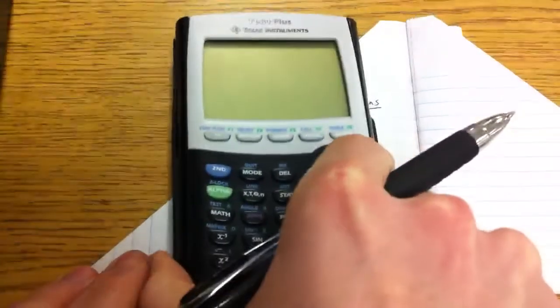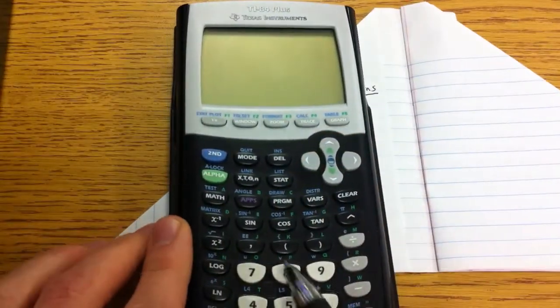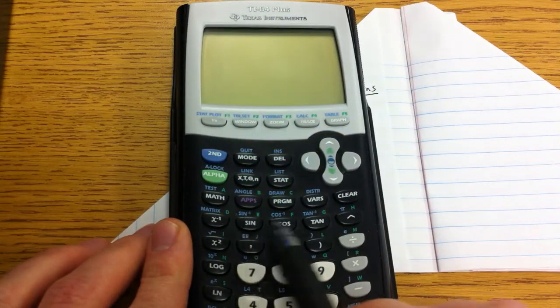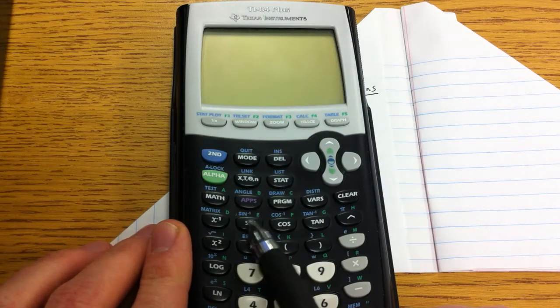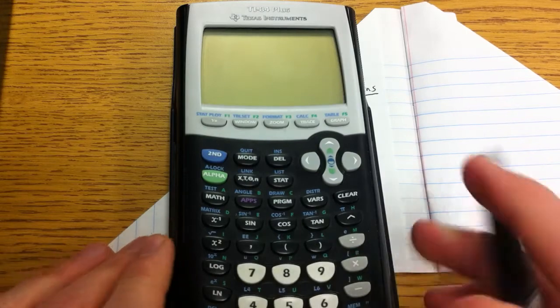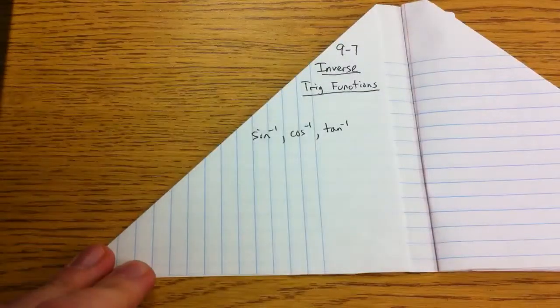First, I want to locate those in the calculator. Right above the sine, cosine, and tangent are the sine -1, cosine -1, and tangent -1. If you use your phone, sometimes you can hit the second button and it can bring those inverse trig functions up. So that's how we use those.